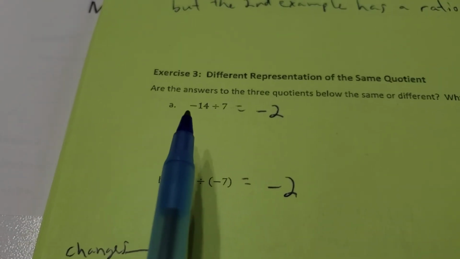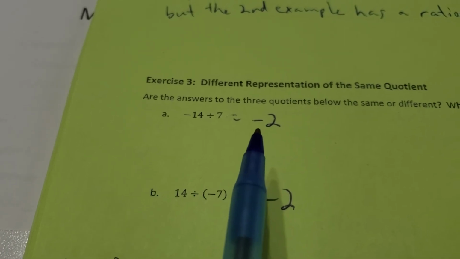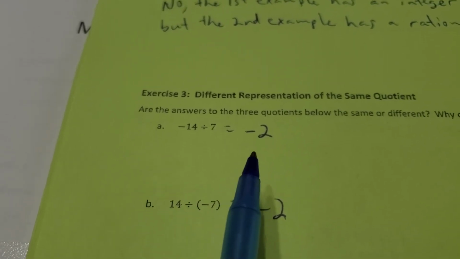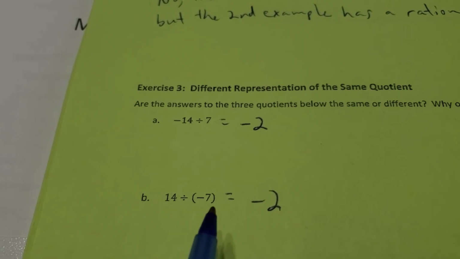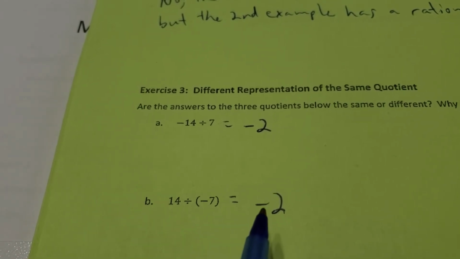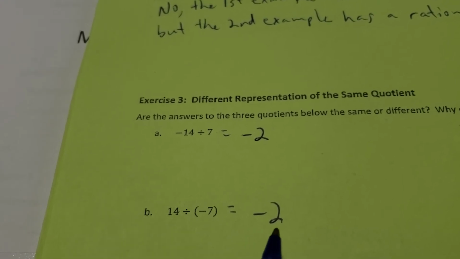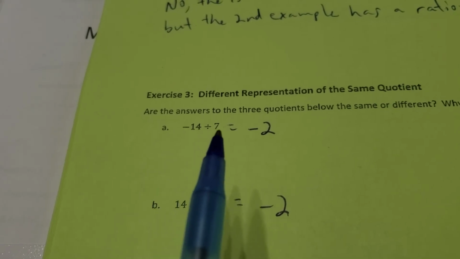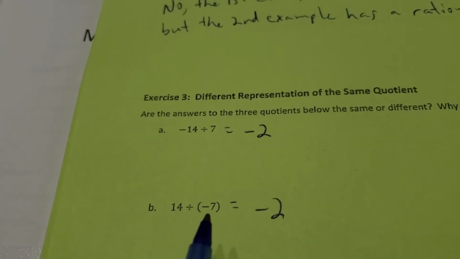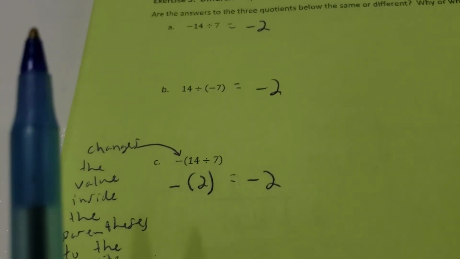If I took negative 14 divided by 7, they have different signs, so I know it's a negative answer, and 14 divided by 7 is 2. Similar here, I have 14 divided by negative 7. Well, there's one negative sign, so they have different types of signs, so it's a negative answer, and 14 divided by 7 is 2. So before you even do the math here, you can look and say, oh, one negative sign, negative answer. One negative sign, negative answer. But let's take a look at this one.